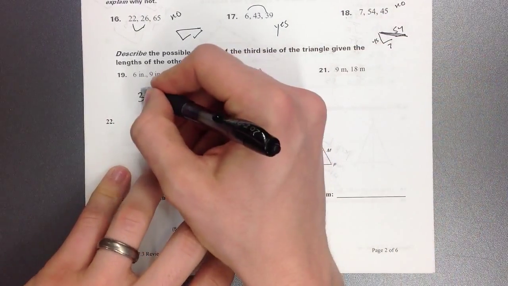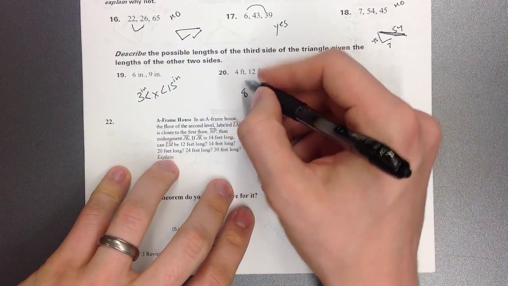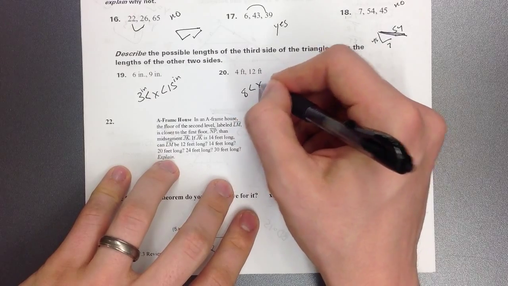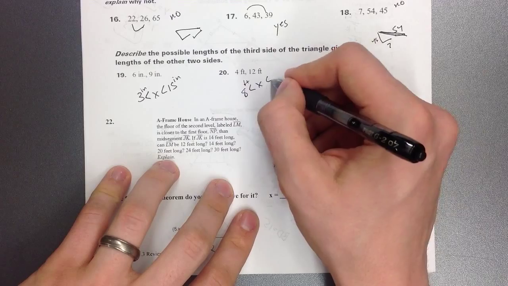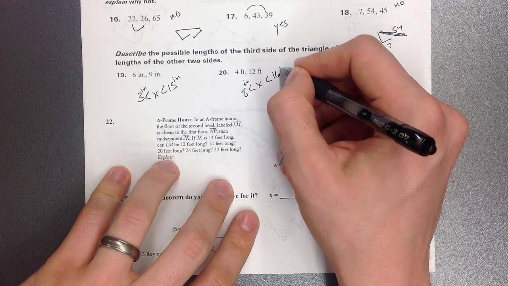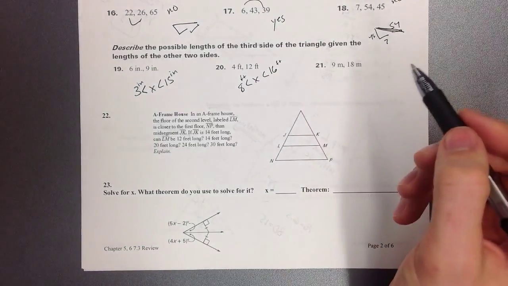Same thing here. We'll just throw on some inches just to be safe. Same thing here. We have a difference of 8, so it's got to be at least 8 or we won't be able to cover that gap. And it can't be any larger than 16 or again, it'll be too big for those other two sides.